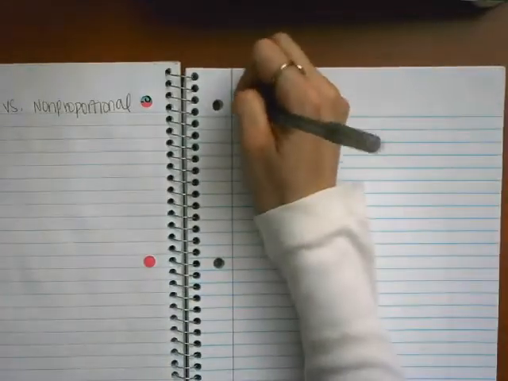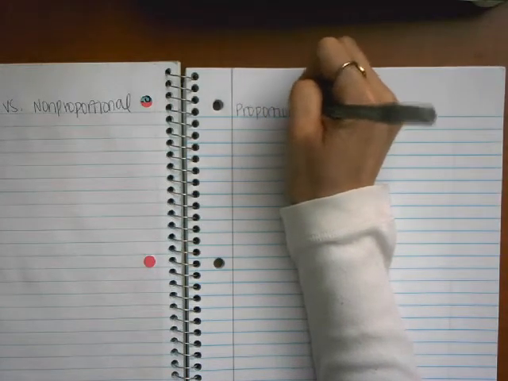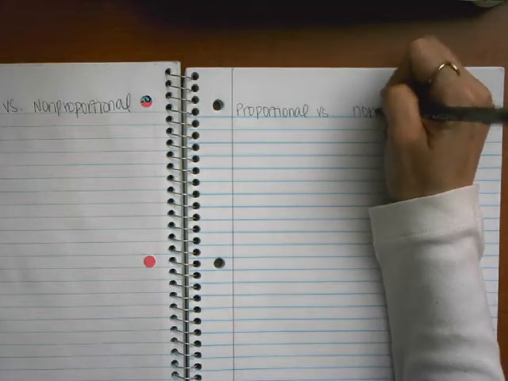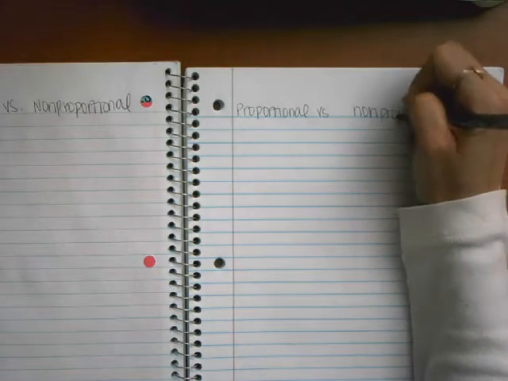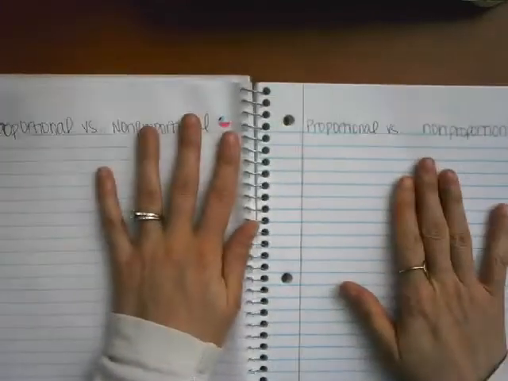And I'm going to actually have you do 2 pages for that, just in case we need both pages. So you should have 2 pages that say proportional and non-proportional up at the top. So those are your next 2 pages. They are blank, but they say proportional versus non-proportional.